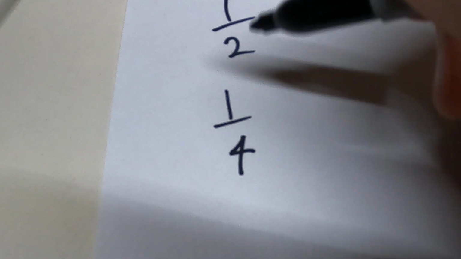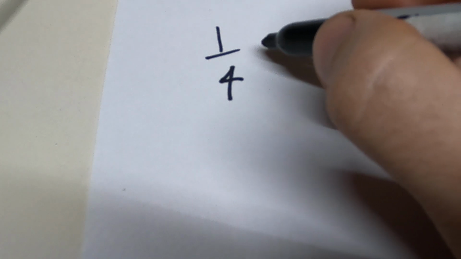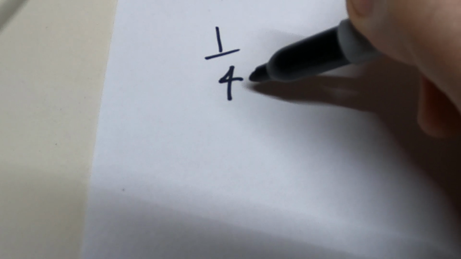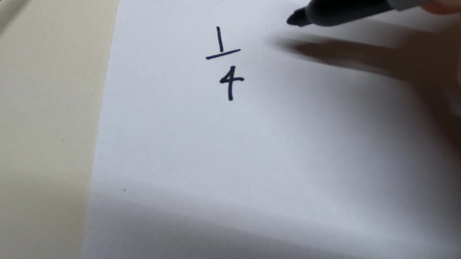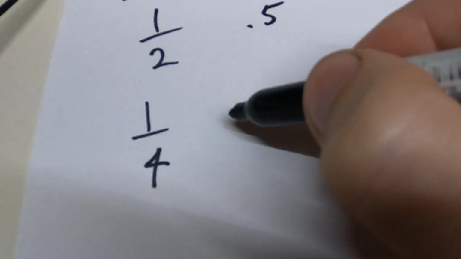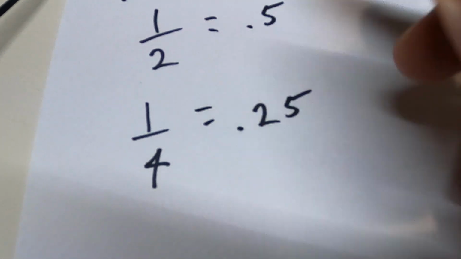So another fraction would be 1/4. Excuse me, another fraction is 1/4. And again, we have 1 piece out of 4 pieces to make the whole. And as a decimal, 1/2 would be written as 0.5. 1/4 would be written as 0.25. So these are the same, just another way to write it.